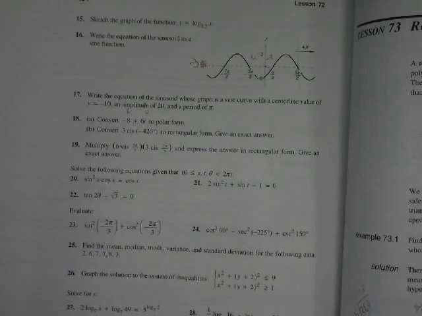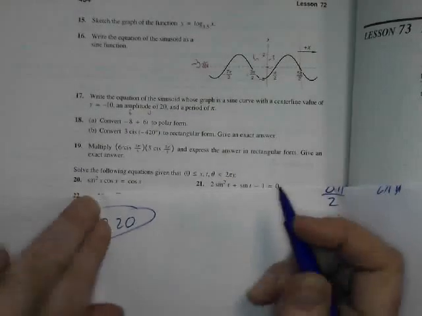Okay, this is lesson 72, number 20. I think I'll fold this over so we can see better. Number 20 says, solve the following equations.